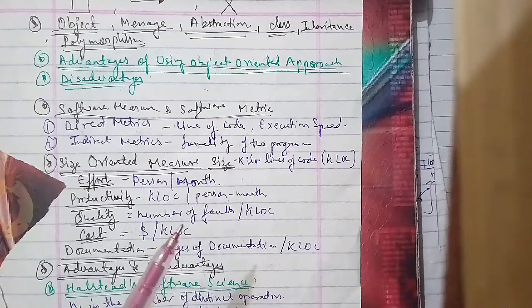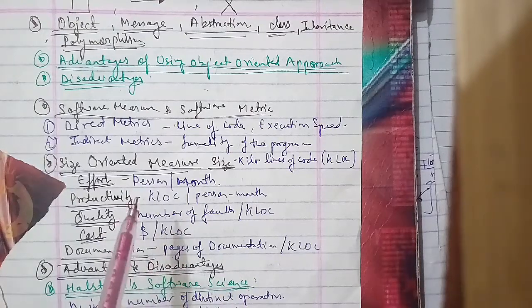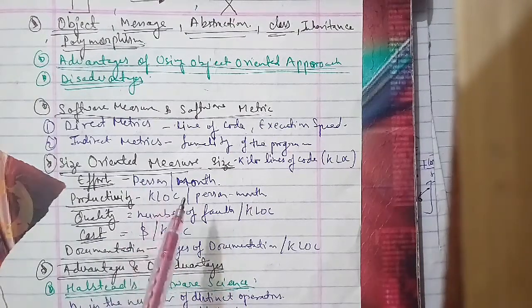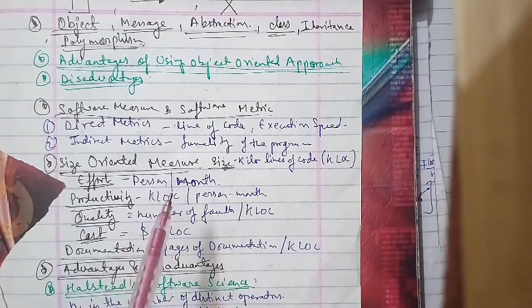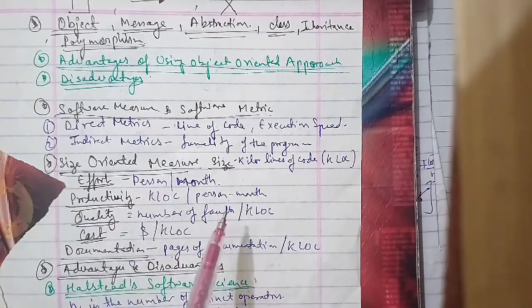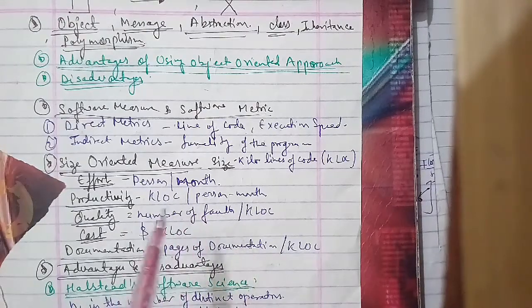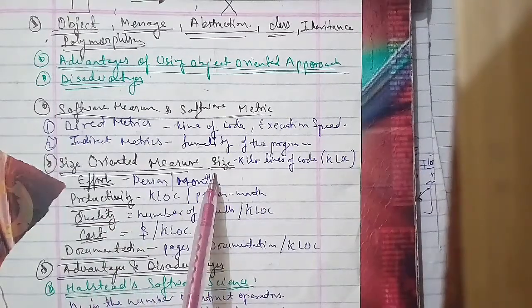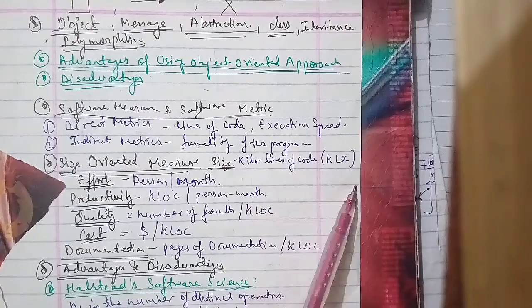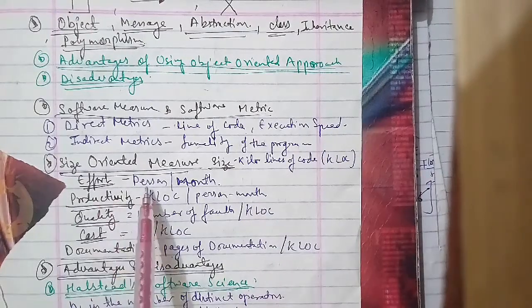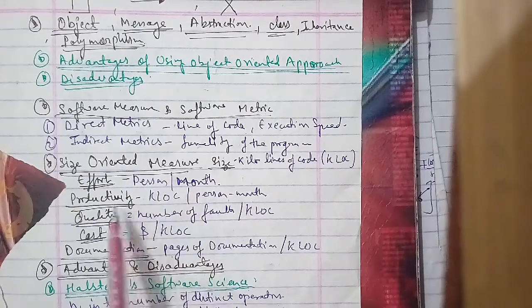We're talking about size here, which is the kilo lines of code, KLOC. Effort is in person-months. Productivity is KLOC per person-month. Quality is the number of faults per KLOC. Cost is dollars per KLOC. Documentation is pages of documentation per KLOC.